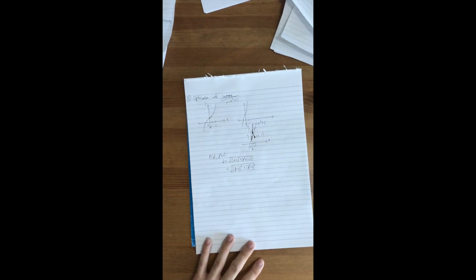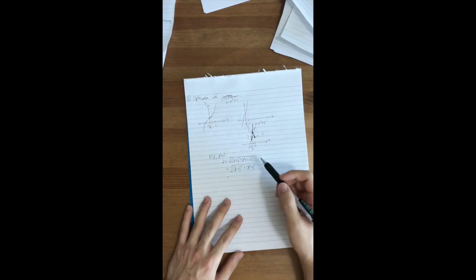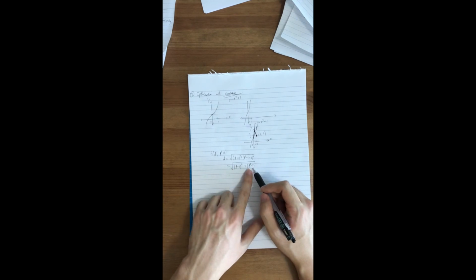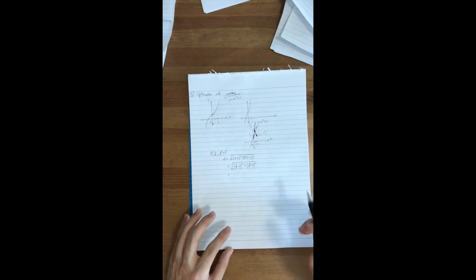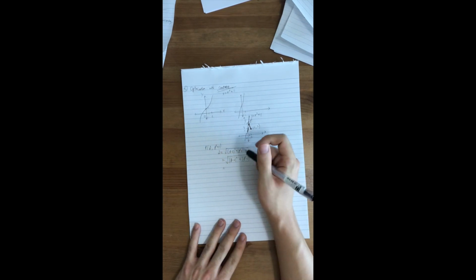So yeah, that's what we have. If you want, you can do some rearrangement, but you can't really simplify it much, and it's much better if you just leave it like that and use the chain rule. So let's use the chain rule.